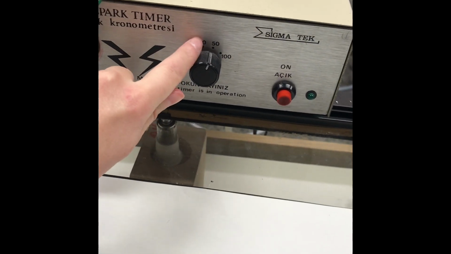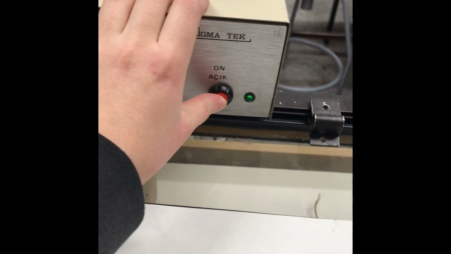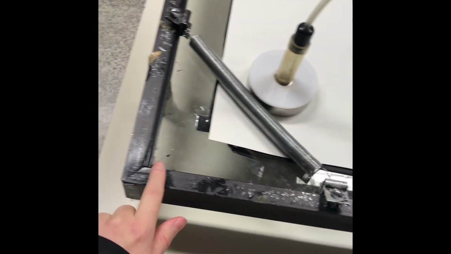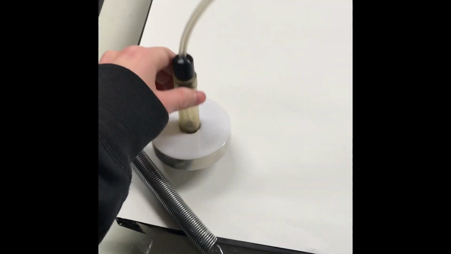First, I will set the period of sparkometer to 50 milliseconds and turn it on. Then I will secure the spring at a designated angle and I will throw the puck by stretching this spring. The carbon paper will leave traces on the normal paper.